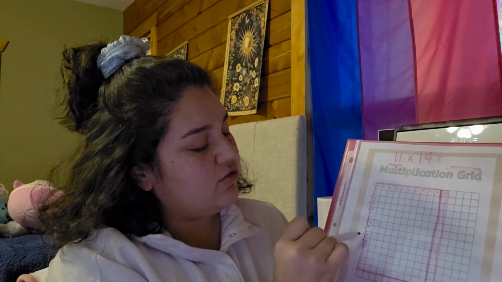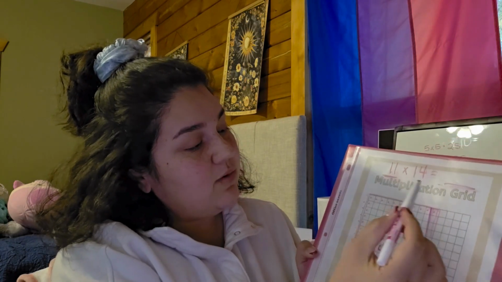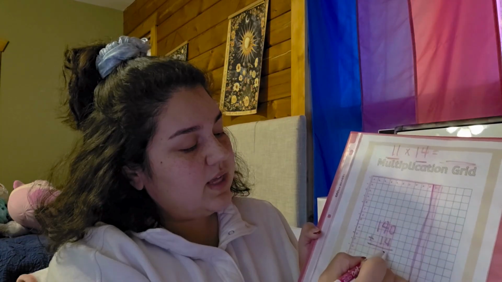So let's think about this again. We have 11 across this time. Let me get another color. If we know this is 11, we can take one of these sections off. So we know that this is now 10 over here. So we can skip count again, okay? 10, 20, 30, 40, 50, 60, 70, 80, 90, 100, 110, 120, 130, 140 over here. And then we know that going down, this is 14. So now it's 140 plus 14, and that's going to give us 154 as our answer.